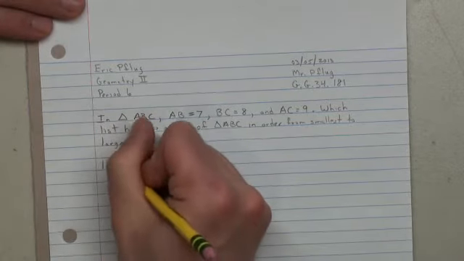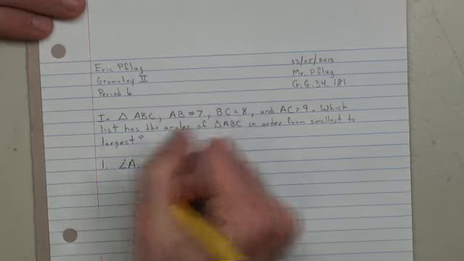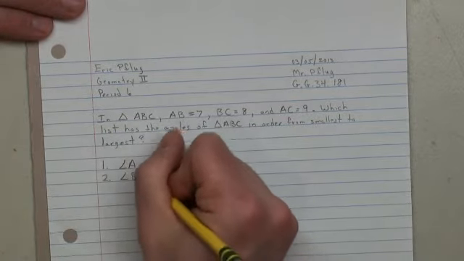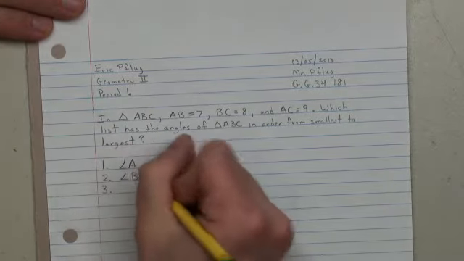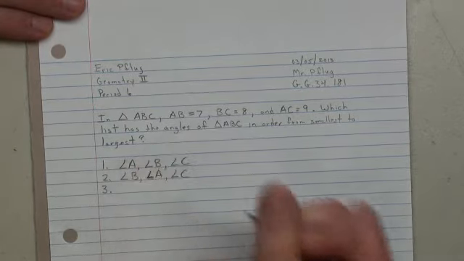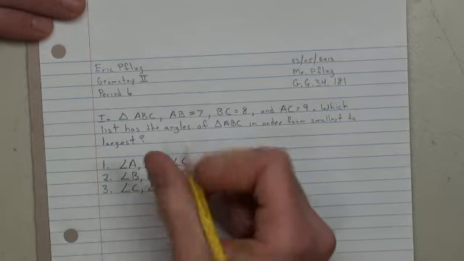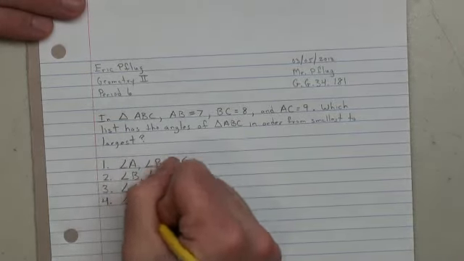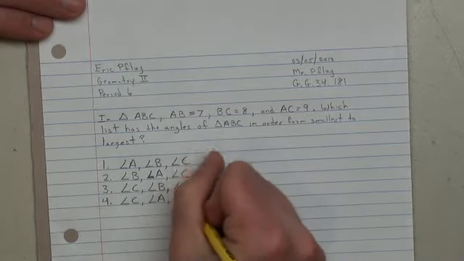Choice 1 is angle A, angle B, angle C. Choice 2 is angle B, angle A, angle C. Choice 3, angle C, angle B, angle A. And choice 4 is angle C, angle A, angle B. Okay?